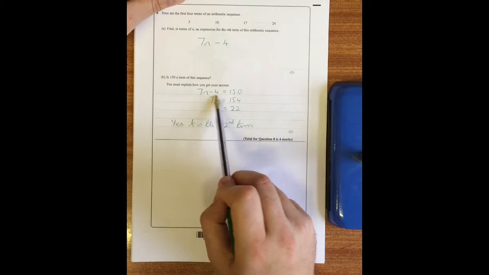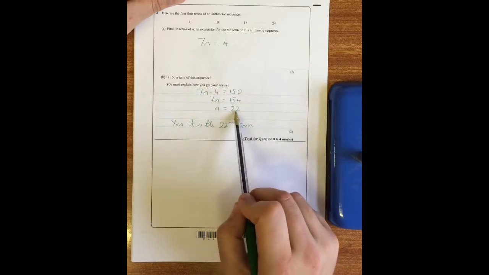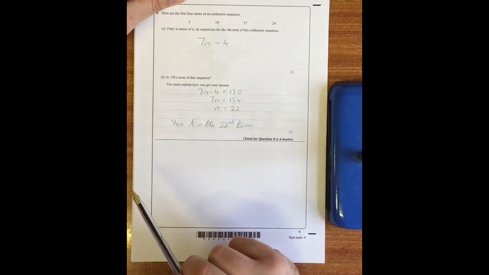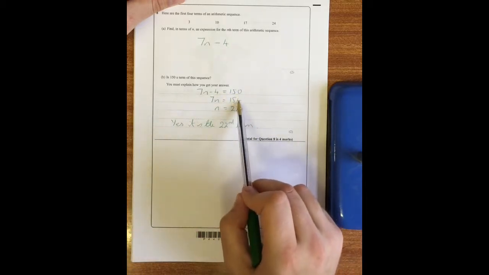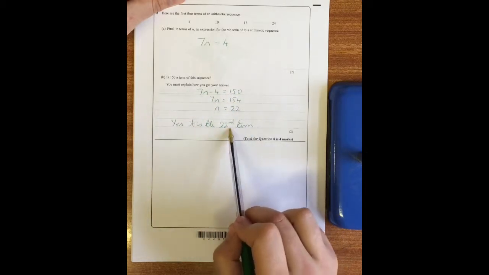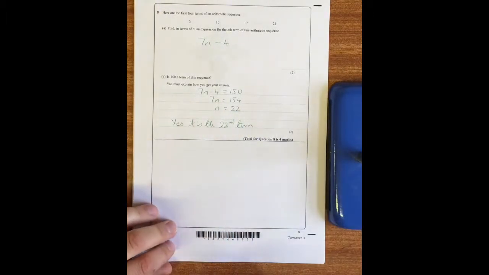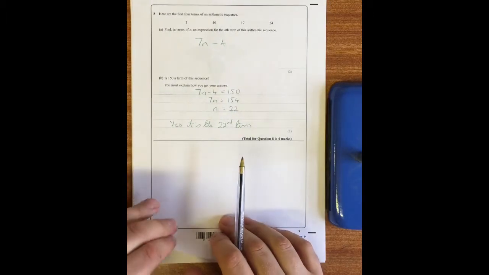Is 150 a term in this sequence? Well, to do that, we put the nth term rule equal to 150, and then we solve that for n. If we get an integer value of n, then it will be part of that sequence. If we get a decimal, then it won't. But if we add 4 to both sides and then divide by 7, we get 22. So yes, it is in the sequence. It's the 22nd term. If it was 22.35, for example, it wouldn't be in the sequence.